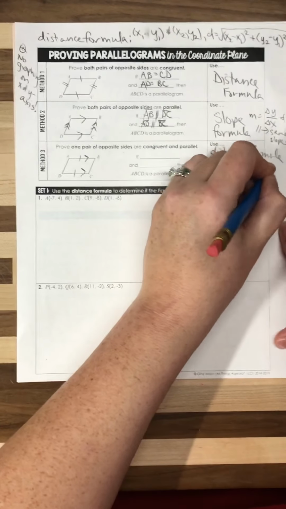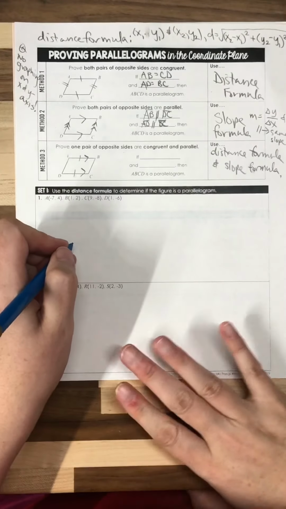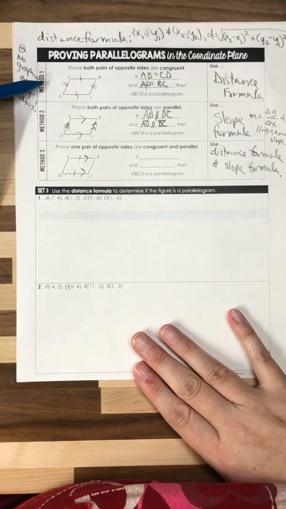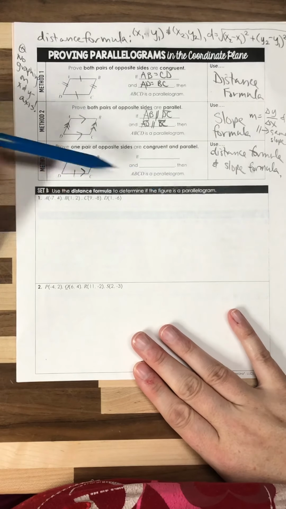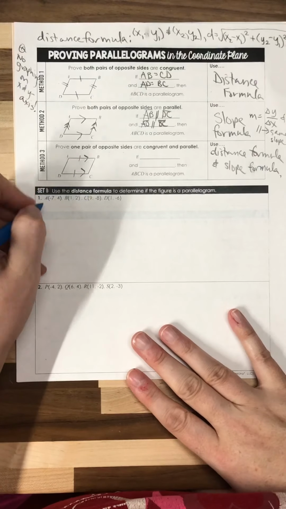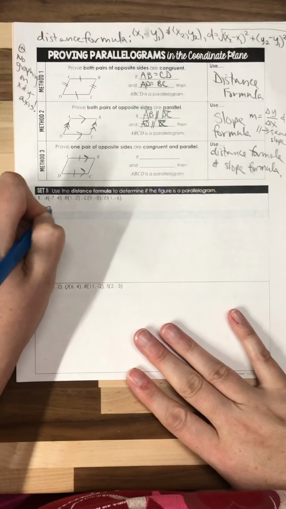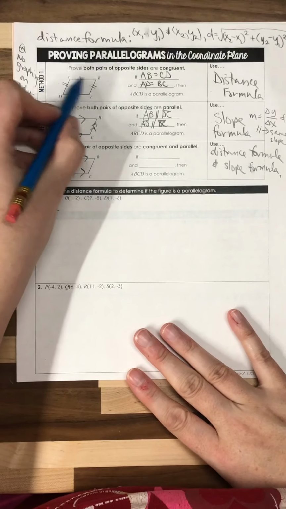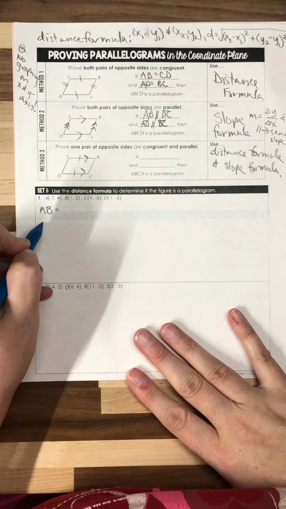Okay, so notice in set 1, problems 1 and 2, we are using method 1. We're using the distance formula. So we basically have to calculate the distance between points A and B, which is like here.